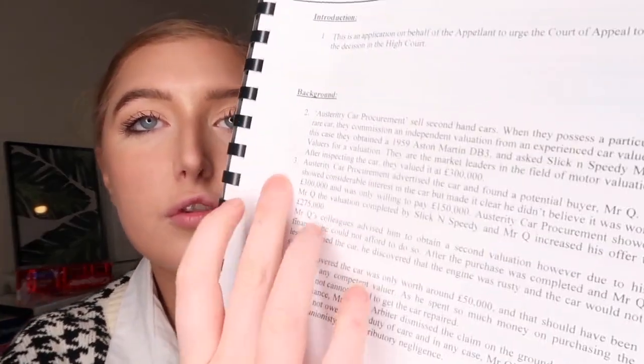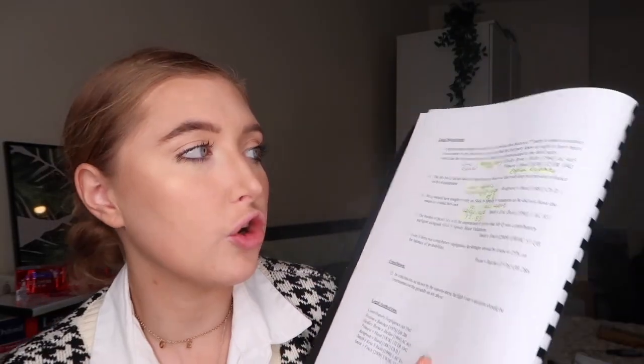Then the background, which is just copied exactly from the scenario, so you don't need to worry too much about that. Just make sure that your paragraphs are numbered. And then on this page, we have our legal submissions. Ignore my handwriting, I'm going to talk about that in a minute. So that's what you're arguing broadly.